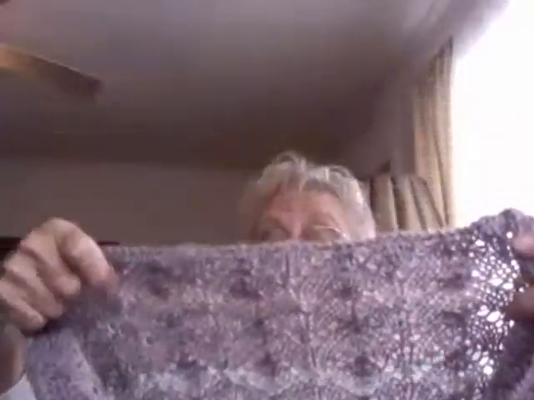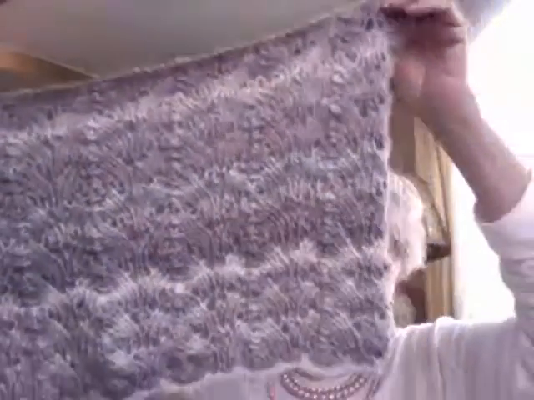I don't know where the beginning is. Let me see if I can find it. It's a little bit difficult to find because when it's in the round and you don't have that edge stitch, even if you change your stitch, it doesn't show much. So no, I don't see it. Anyway, I don't see it.